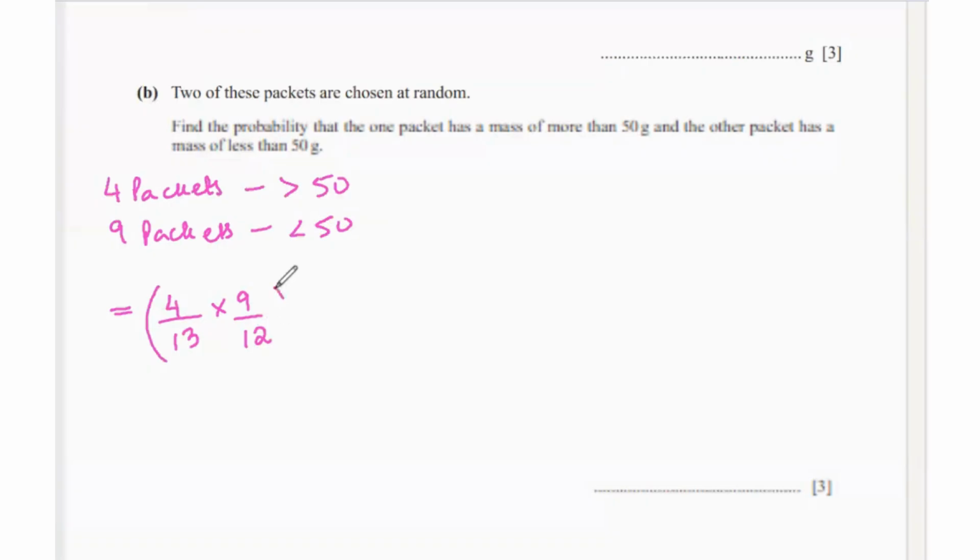The second option is that he picks less than 50 first. That's 9 over 13 times 4 over 12. Since he's already chosen a packet that's less than 50, from the total number of packets there's one less packet now. So the probability of choosing a packet that's more than 50 is now 4 over 12.